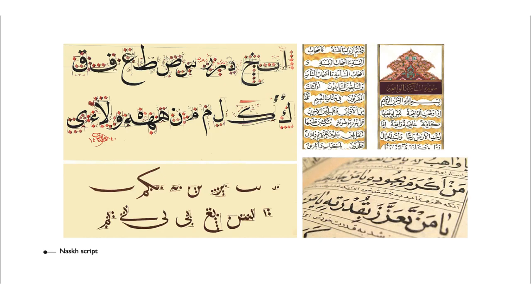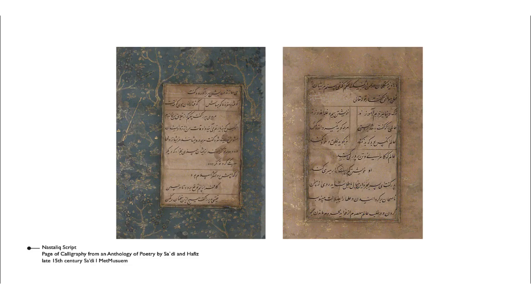Naskh with rounded forms could have a better legibility and accessibility for writing the book, transcription, and documents. Therefore, the demand for writing and developing the script increased very fast.